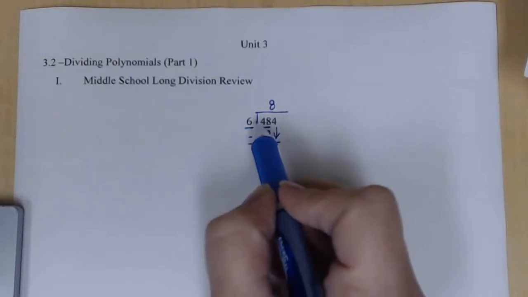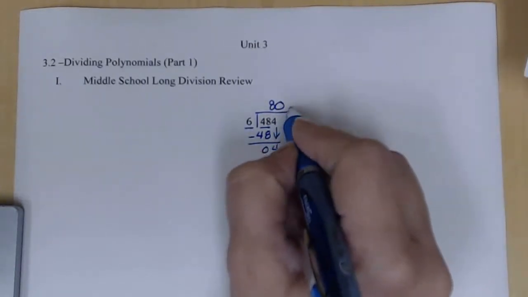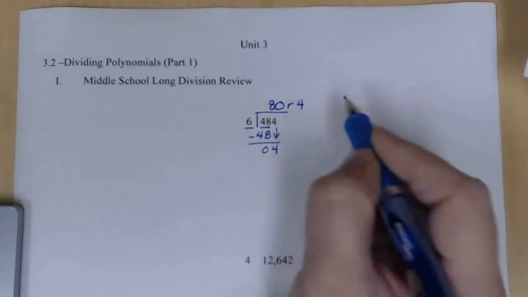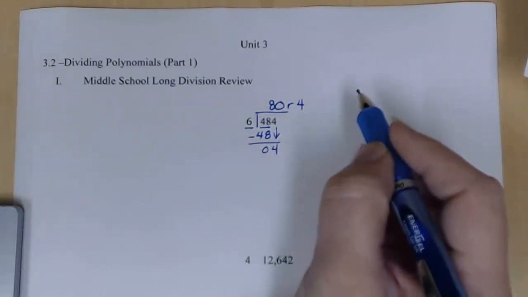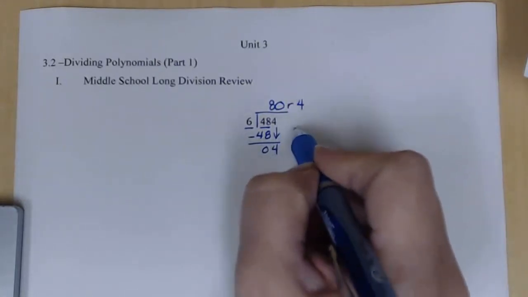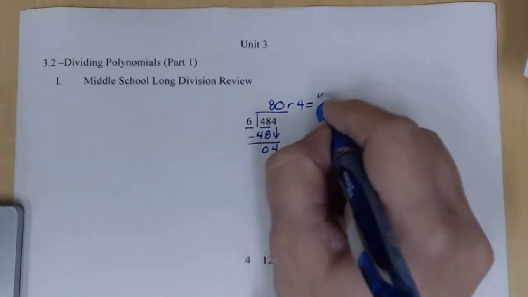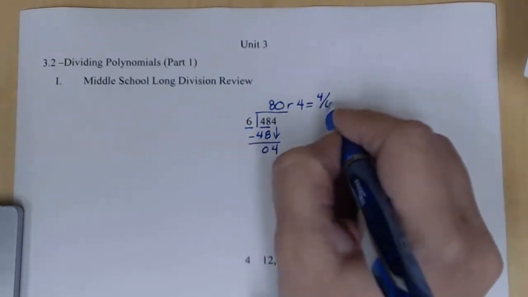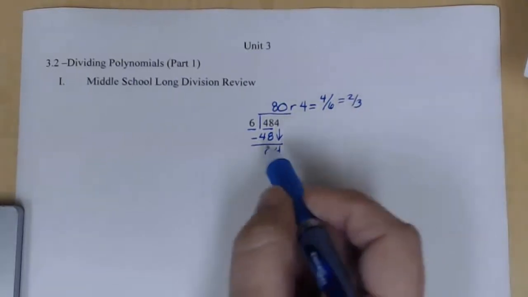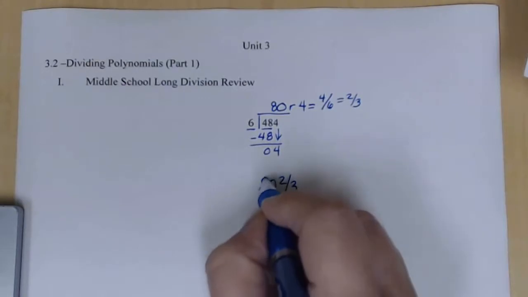And then I do it again. 6 times what would give me 4? Well, that doesn't work out. That's 0. And then you learned about the remainder being 4. You may have even taken it further with numerical numbers like this, and you put a decimal place and did that. But really, once you got the remainder of the 4, you could also say that that was 4 over what you're dividing by, 6, or 2/3. So what is 484 divided by 6? You'd say, oh, that's 80 and 2/3.